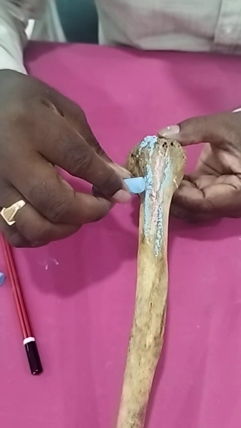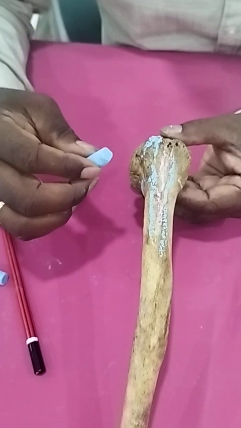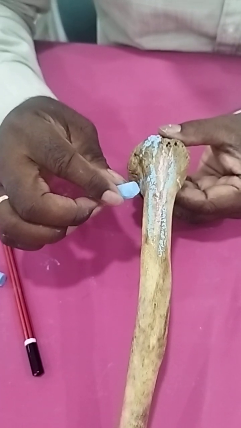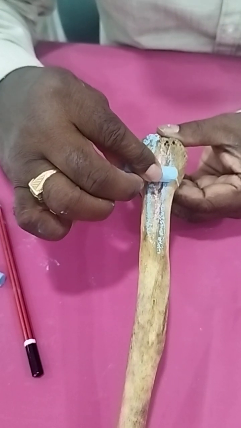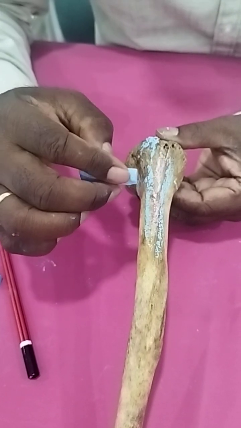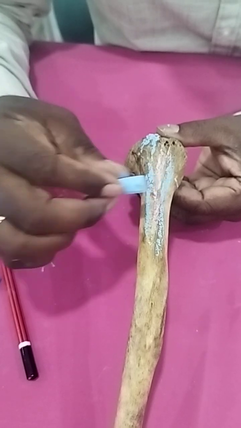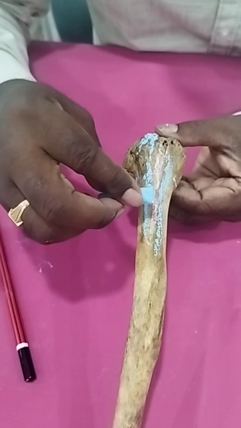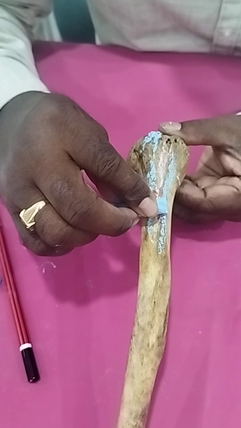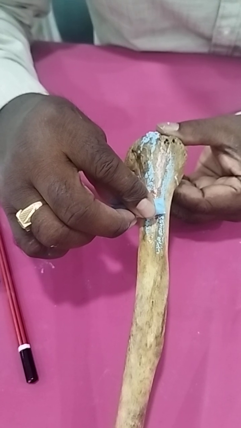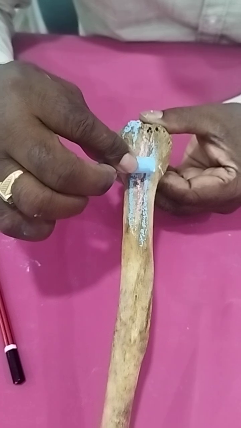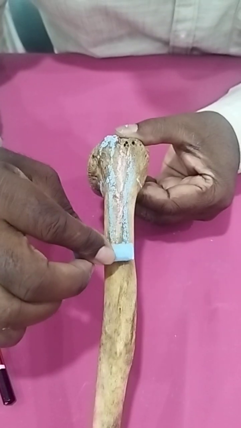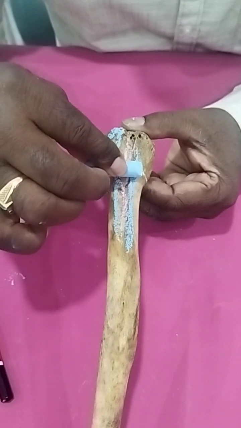The lateral lip gives insertion to the pectoralis major muscle. You know pectoralis major takes origin from the sternum, ribs and clavicle, but its insertion is at the lateral lip of the intertubercular sulcus.